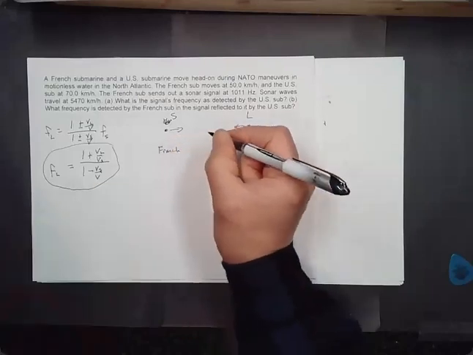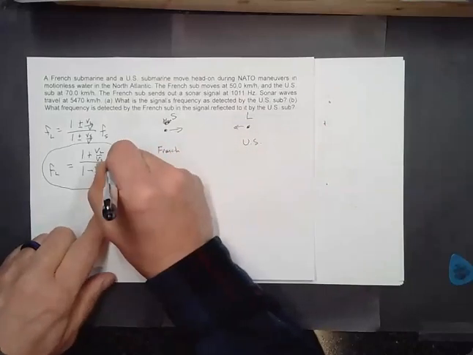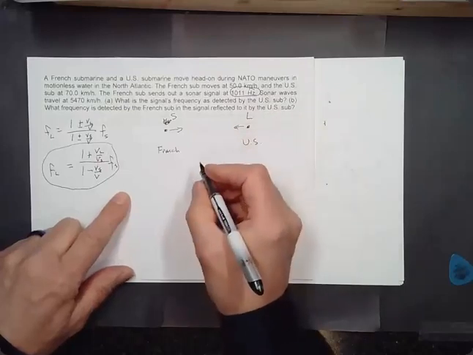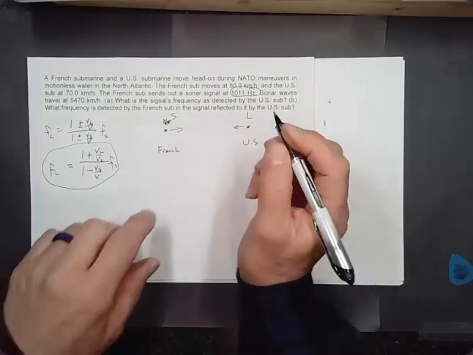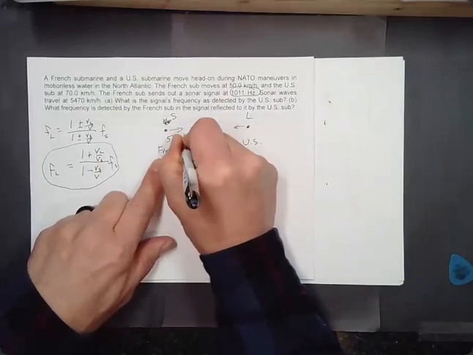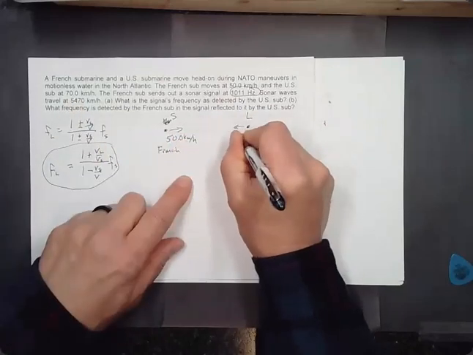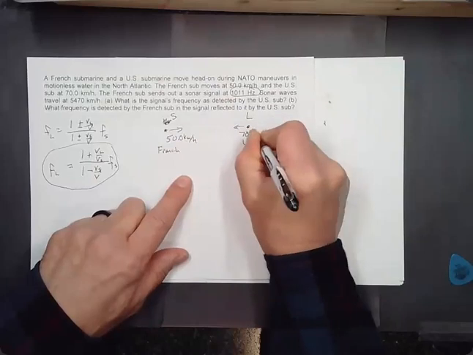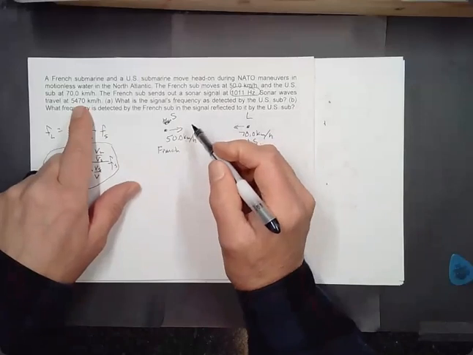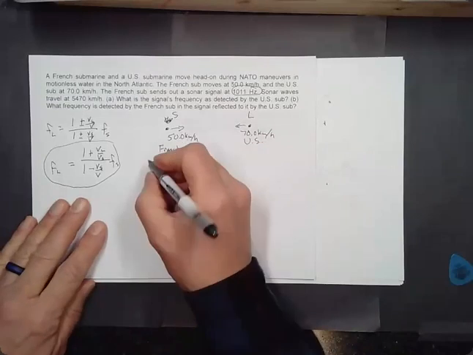So the frequency of the listener, we multiply that by the frequency of the source. Frequency of the source is 1011 hertz. The French sub is moving at 50 kilometers per hour, 50.0. So we've got 3 sig figs on that. US sub at 70.0 kilometers per hour. And then the speed of sound in water is that. So I think I can just plug in the numbers here.